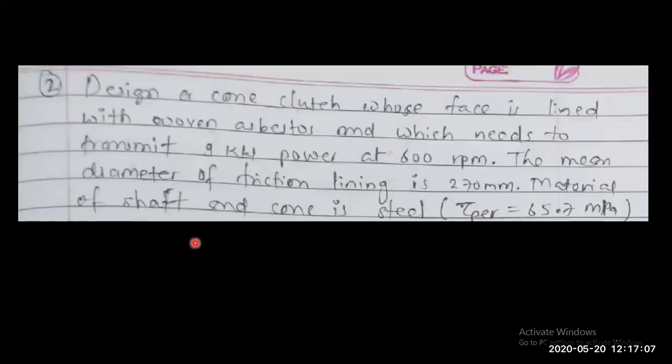There is one more numerical on cone clutches, and this will be the last numerical on cone clutches. This numerical will start off the next topic, which is brakes, right? Right. Check out this problem.